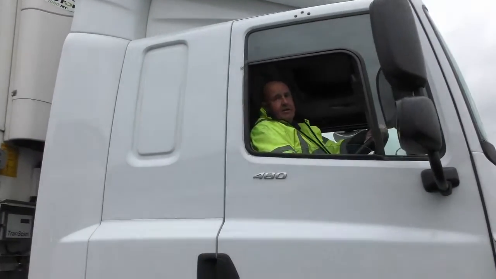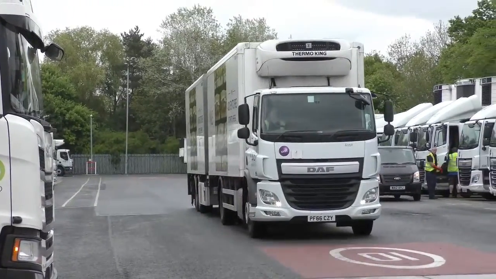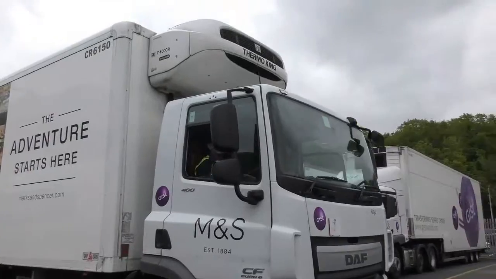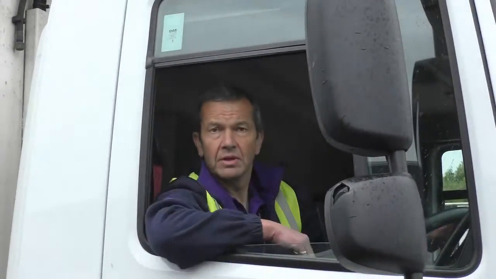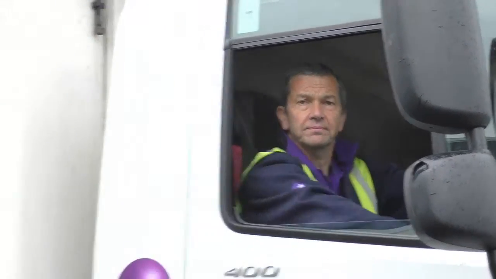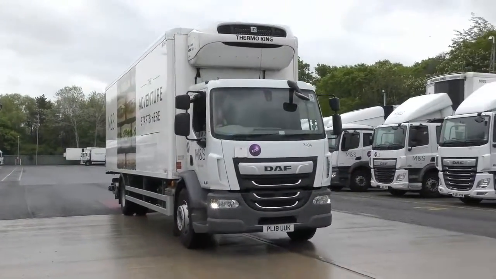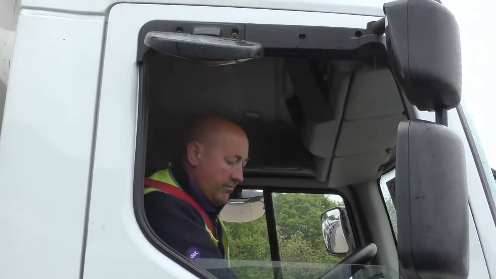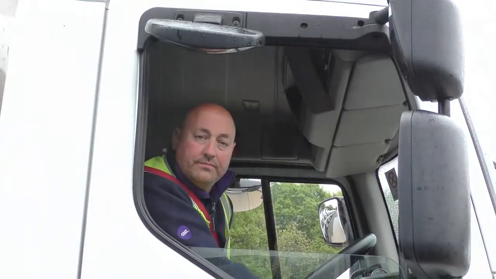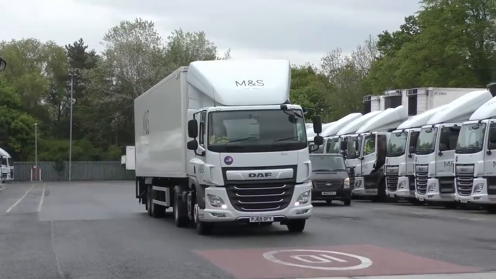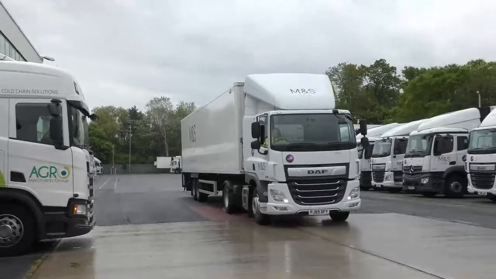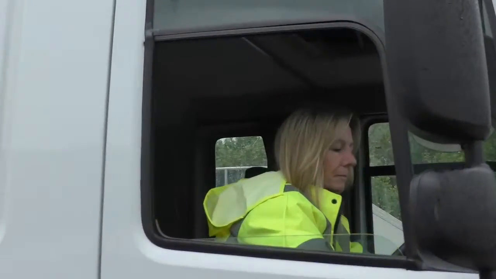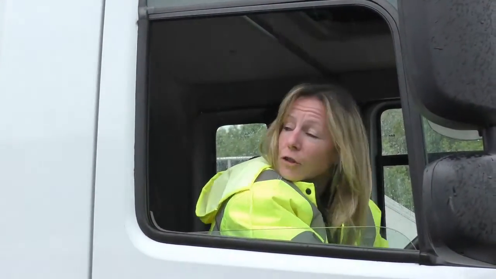This is a double-decker. Wagon and drag. This is a rigid. Trailer.